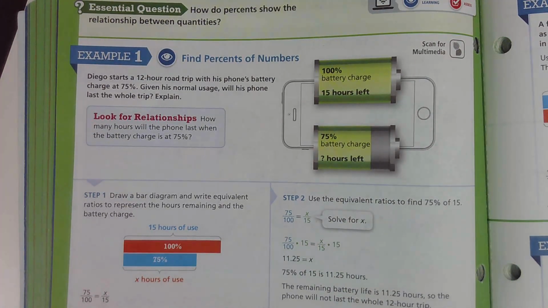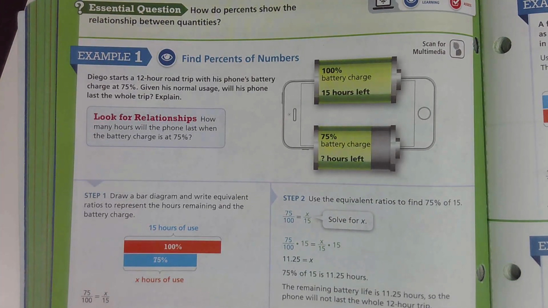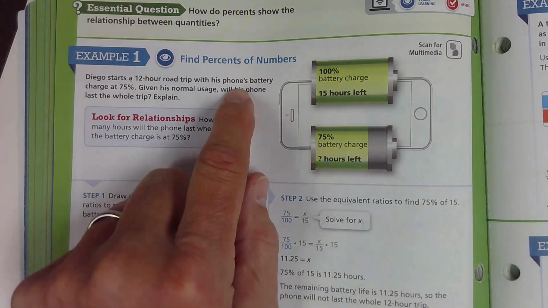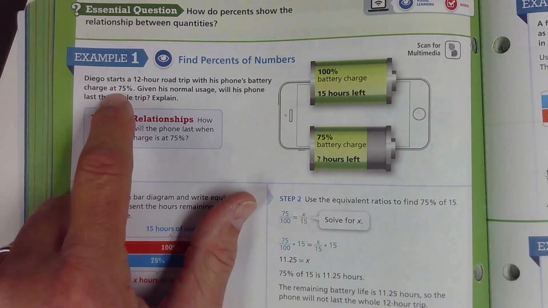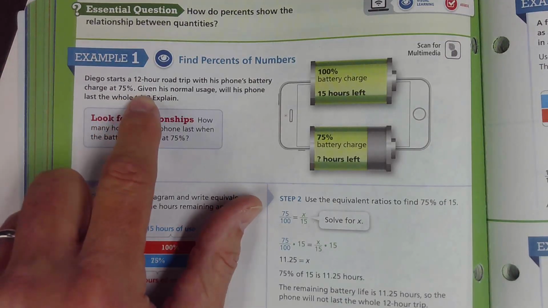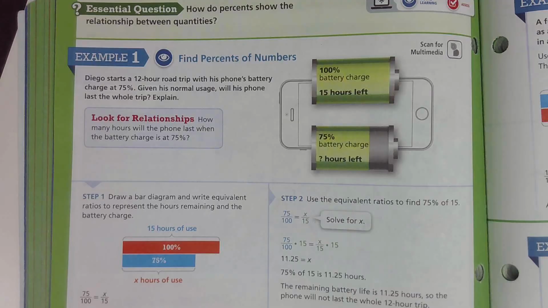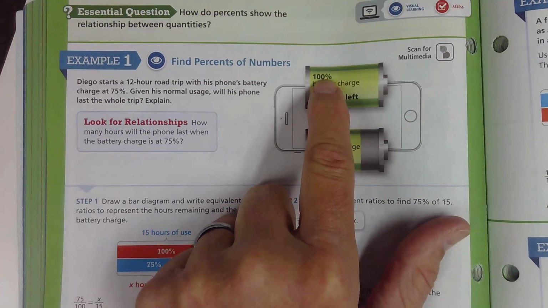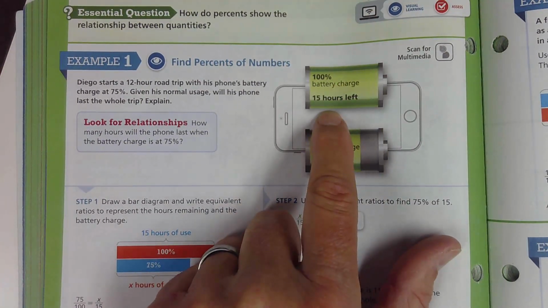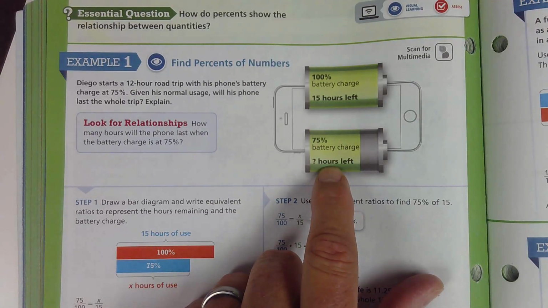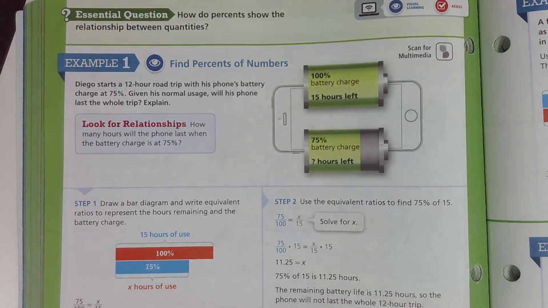Example 1, it says find the percents of numbers, and of course they're not as easy as the one I just gave you. It says Diego started a 12-hour road trip with his phone battery charge at 75%. It wasn't fully charged. Given his normal usage, will his phone last the whole trip? Okay. So when the battery is at 100%, it lasts 15 hours. When it's at 75%, well, gosh, how long would it last? That's what he wanted to know.